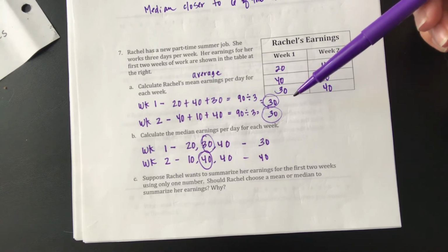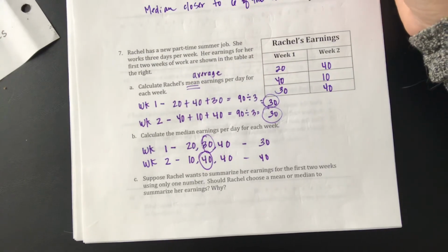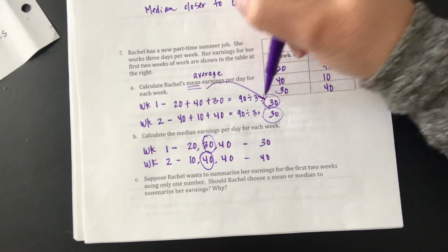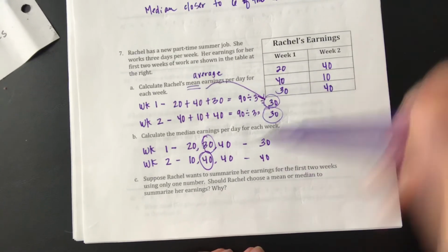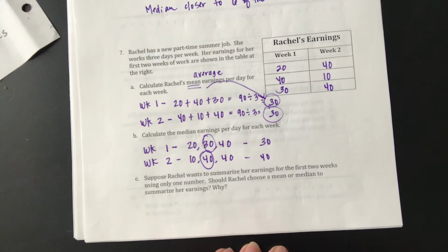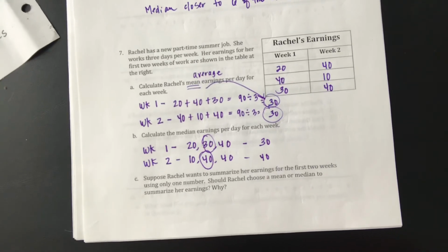Well, I would probably use the mean because it was the same on both days, whereas this one wasn't the same. So this maybe is a more accurate reflection as to how much she would make.